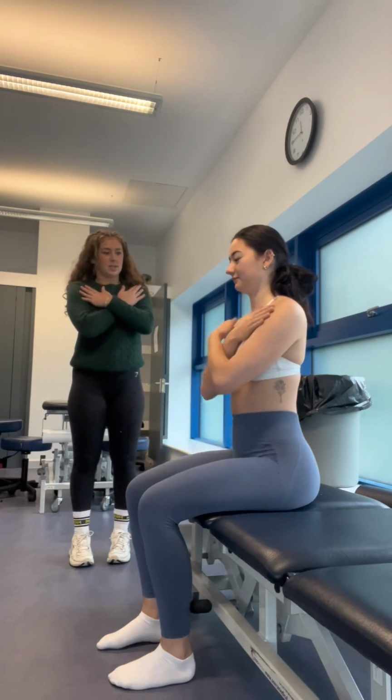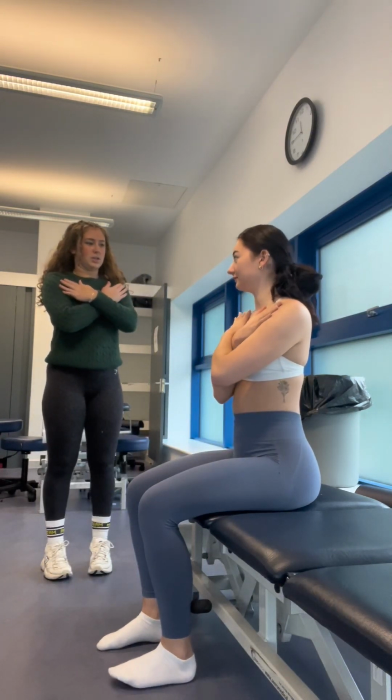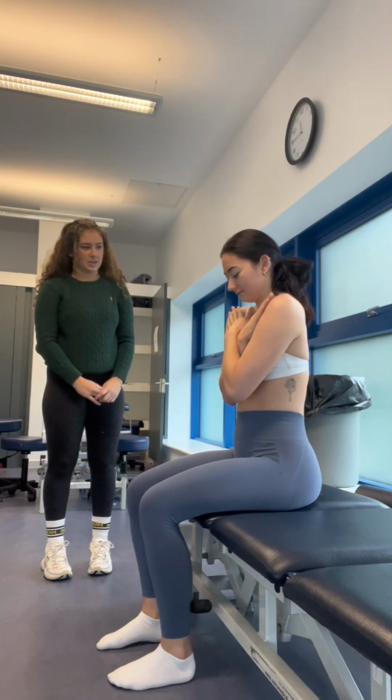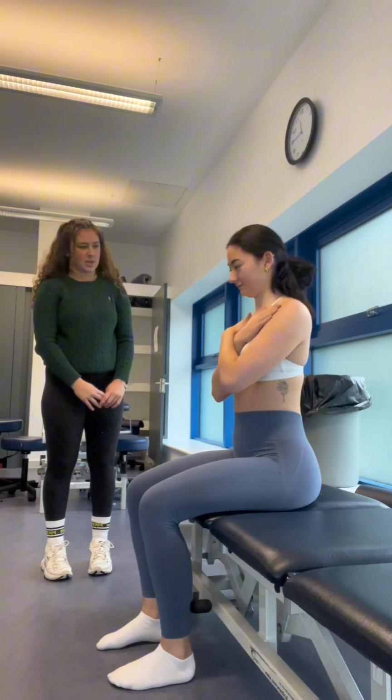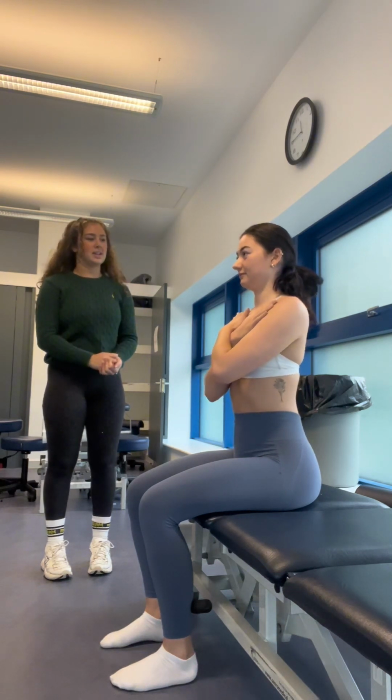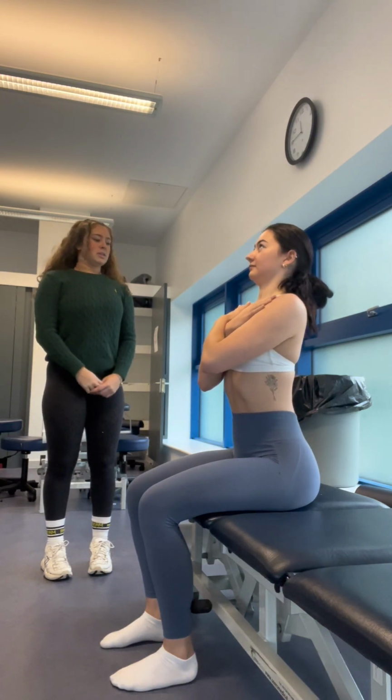Now I move on to the thoracic range of movement, T1 to 12. Here is the test for active thoracic flexion and extension. For both movements, I ask them to cross their arms over the chest. For flexion, I ask the client to round their back and curl their upper torso, and for extension to try and push their sternum towards the ceiling.